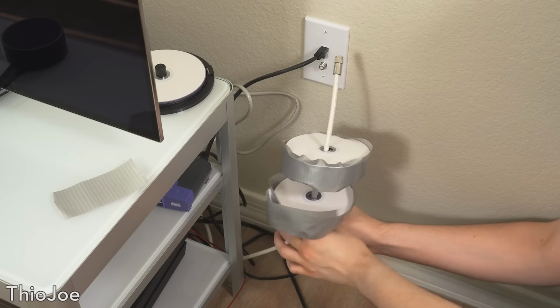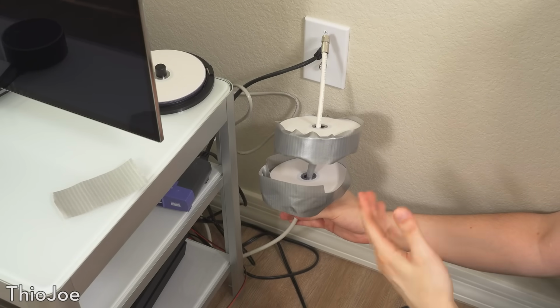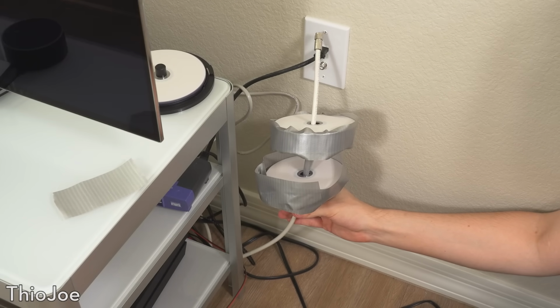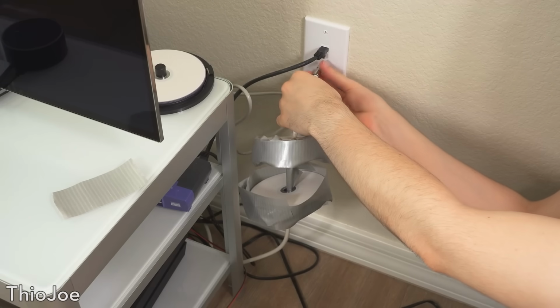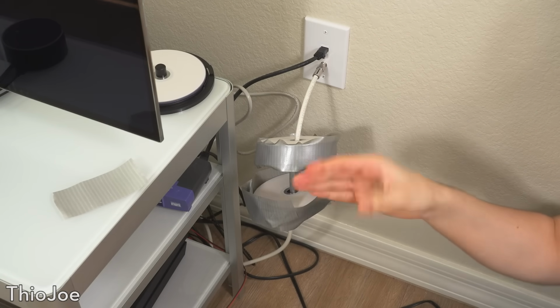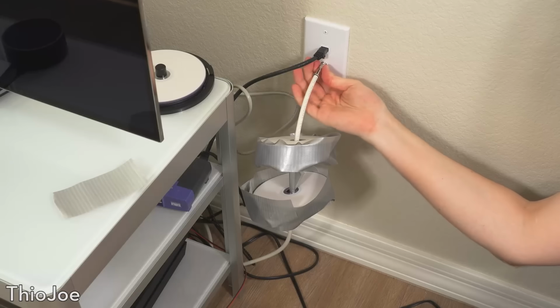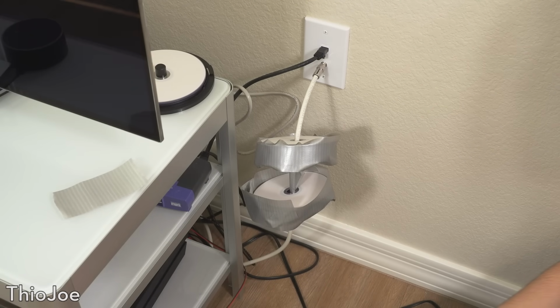So now they're a little bit more spaced out, and this looks really weird, but it's what it's going to look like. You could probably get it to look better if you really tried. And maybe if you wanted to hide these, you could put them more behind the entertainment center or anything like that, so it's not really obvious, but I had to put it here so you guys could actually see it.